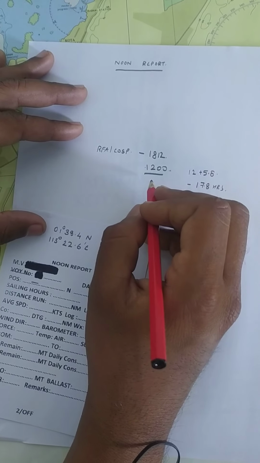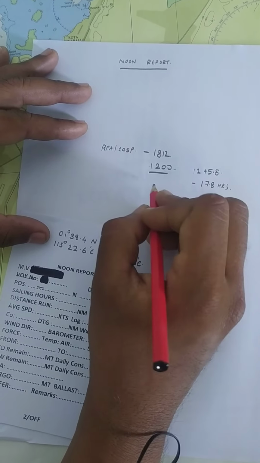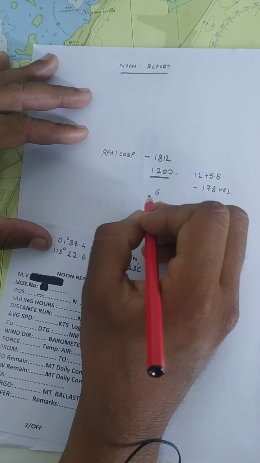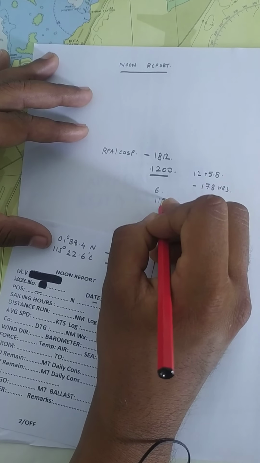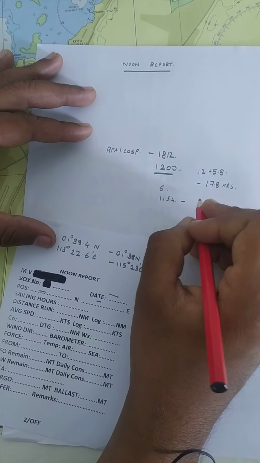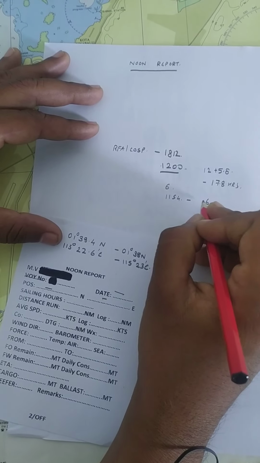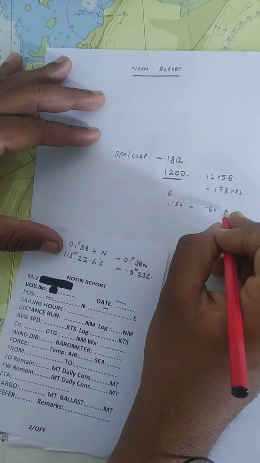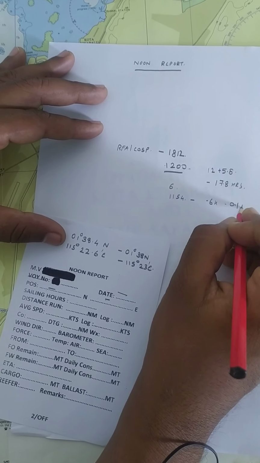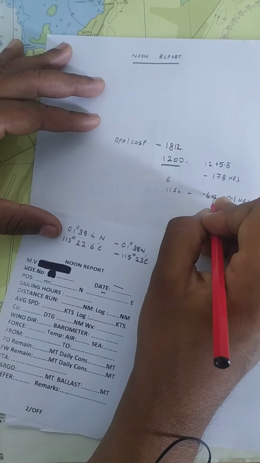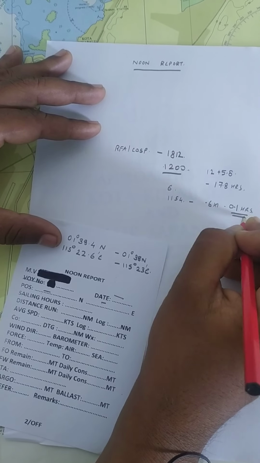Remember, a noon report can even be made for just 6 minutes. Suppose the ship sailed out at 11:54, then the noon report will be made for just 6 minutes, which will become 0.1 hours.